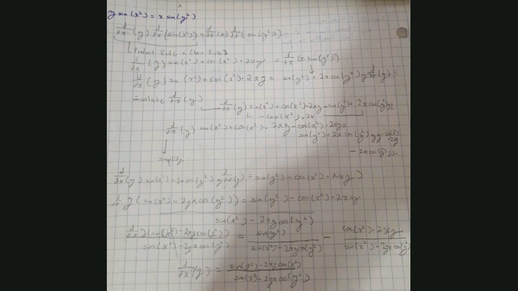On the right-hand side, we have sine y squared plus 2x cosine y squared times y, and d/dx of y. And then we isolate, I guess, y prime.